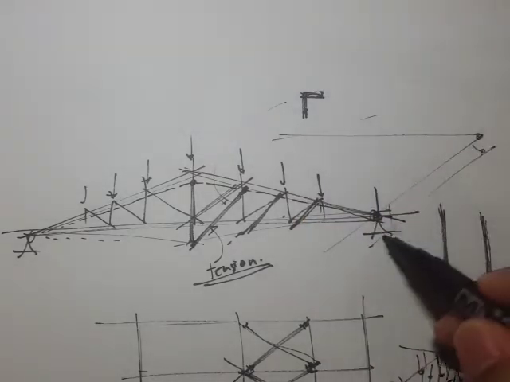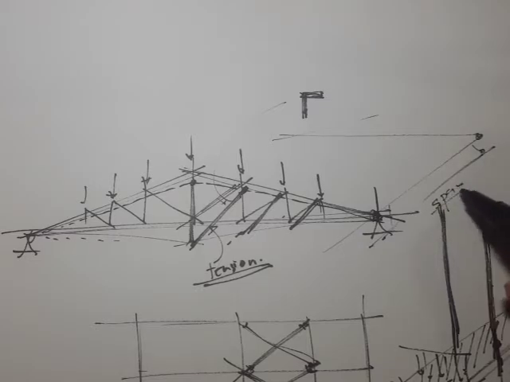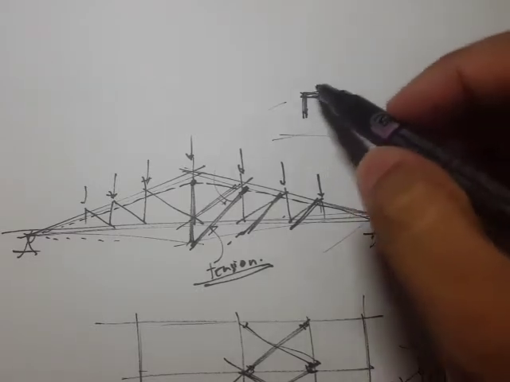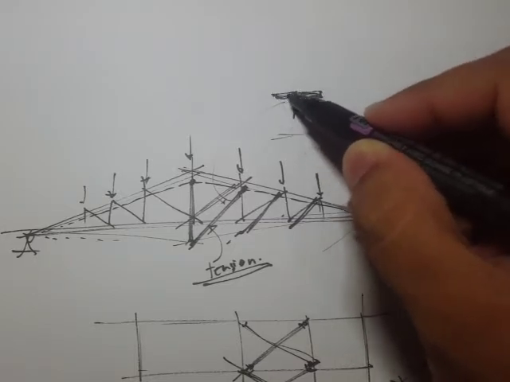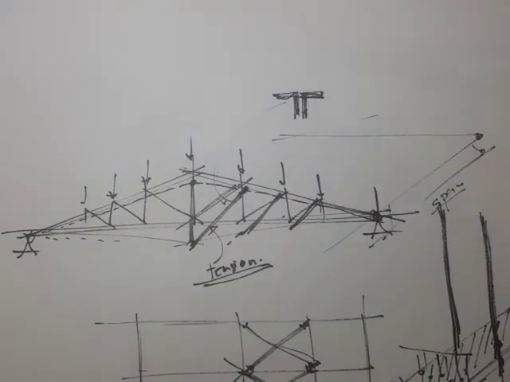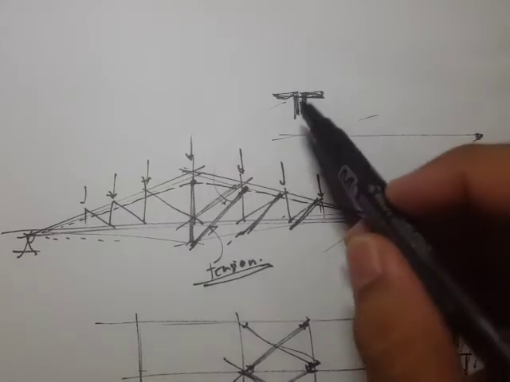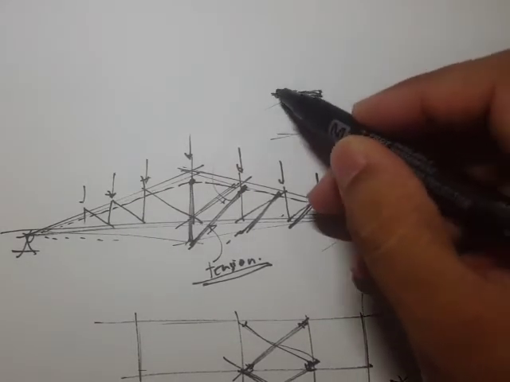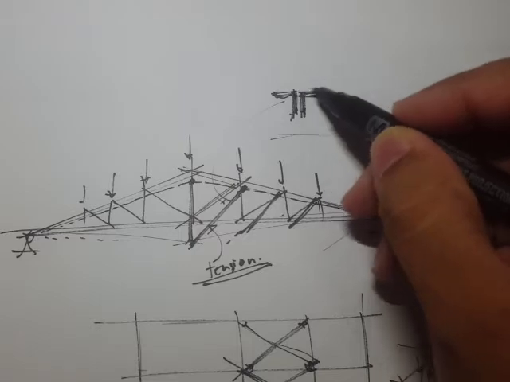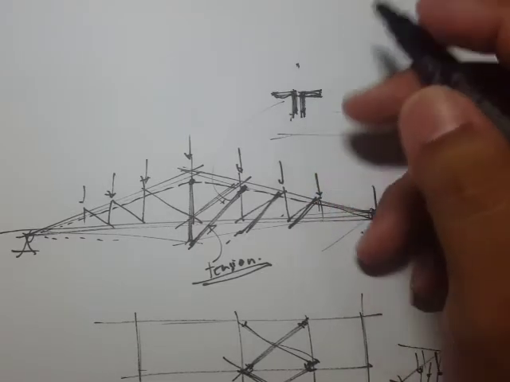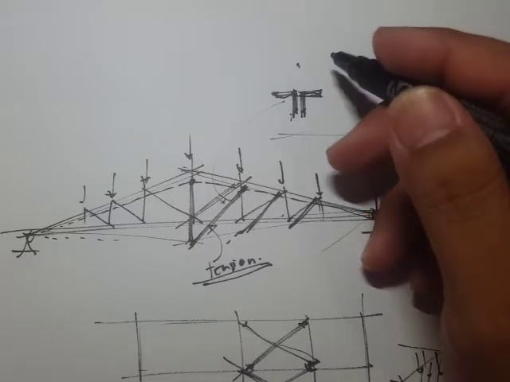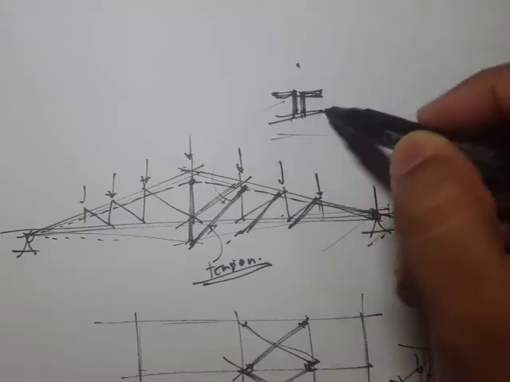If you have a wider span, then you have higher loadings, and therefore in some situations they use the angle steel shape in this configuration. It's a welded back-to-back configuration, just to increase the section capacity.